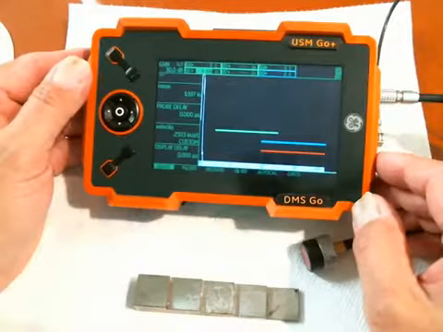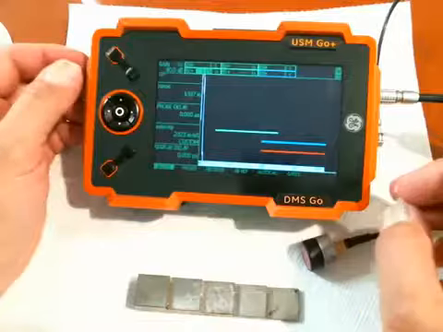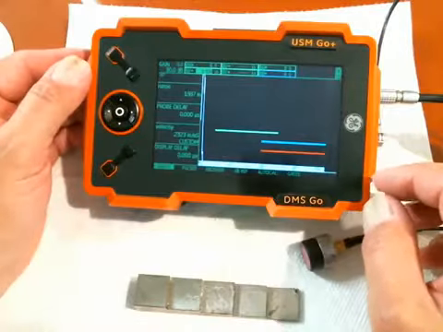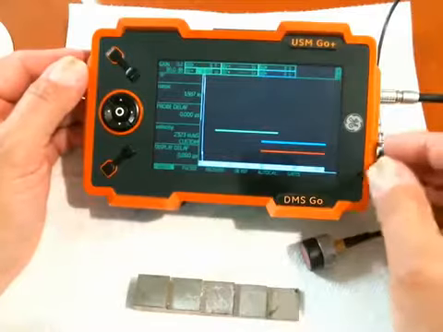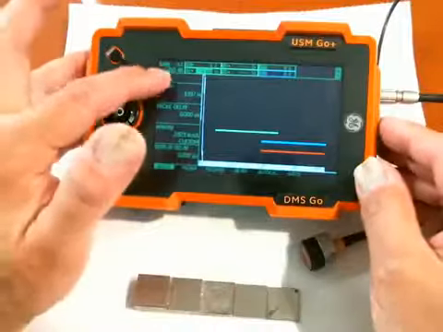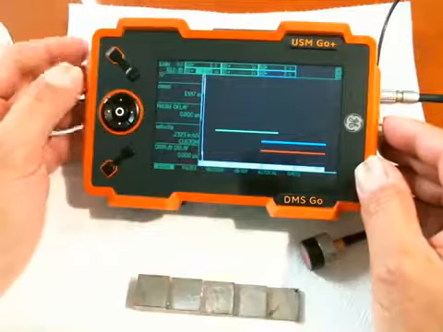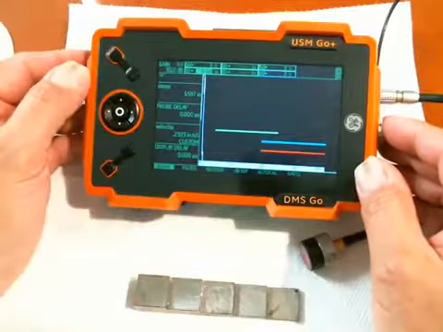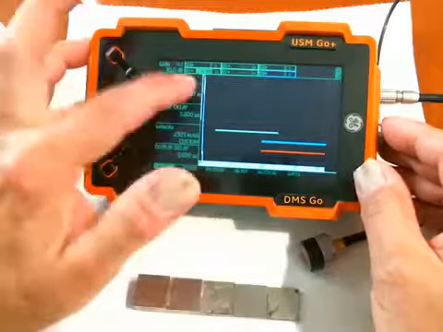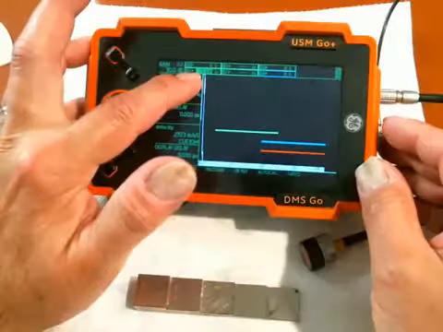A thickness measurement is generally taken on the USM Go flaw detector by measuring the sound path to an echo in one of the gates. In this case, we're going to use gate A. And the readout for sound path in gate A is SA, so sound path in A. Here, it's already one of the selected readings in a small box.